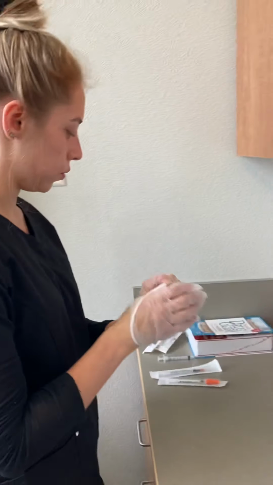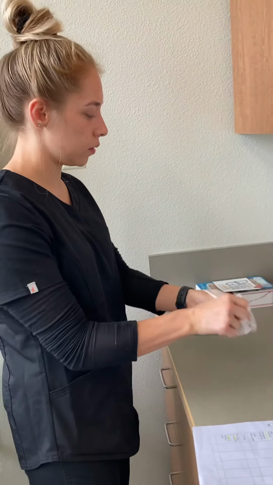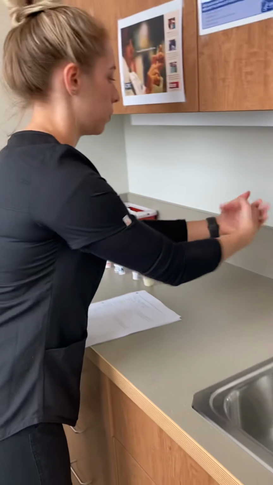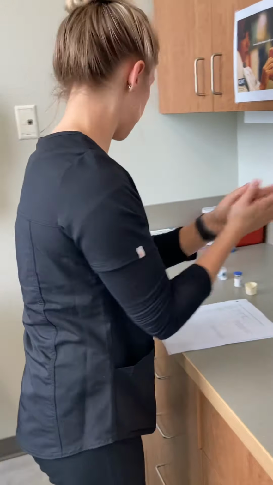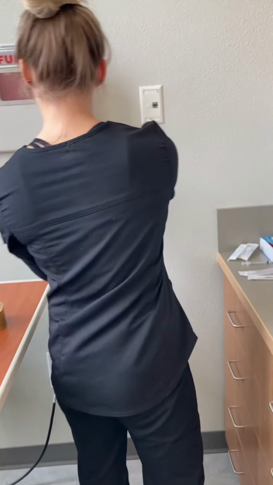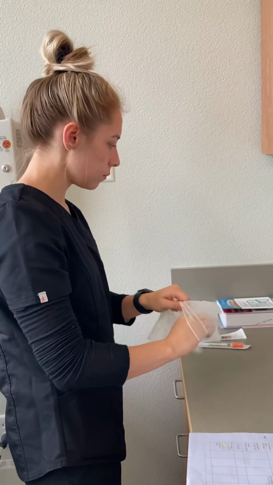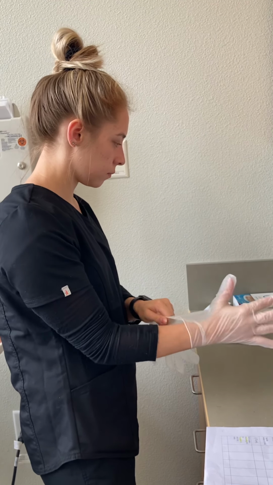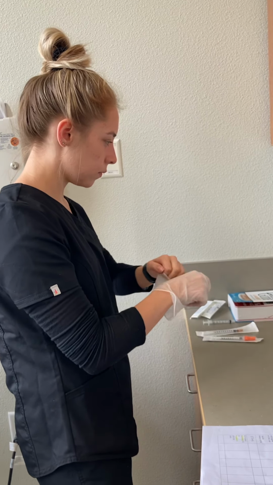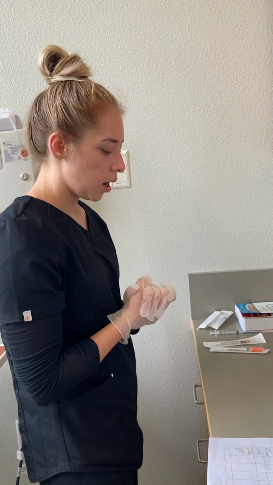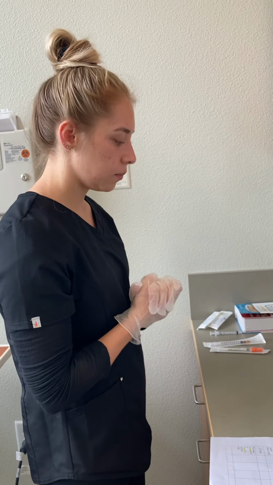Now going to remove my gloves, dispose of them, wash my hands, put on a new pair of gloves. Now for my second medication, I have ceftazidime.